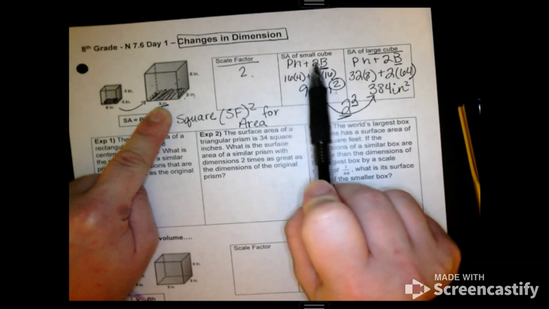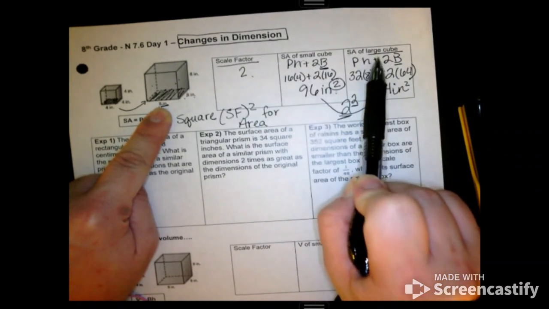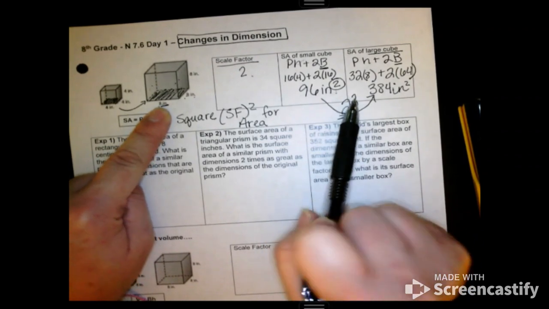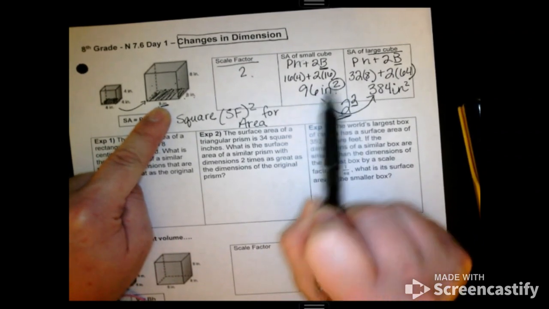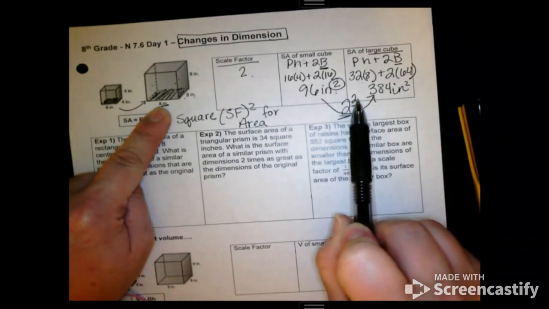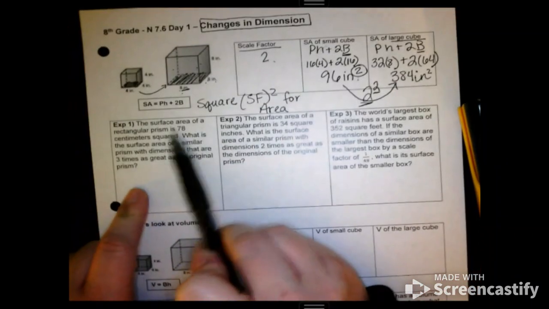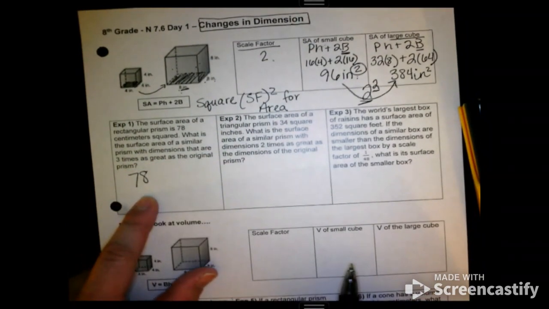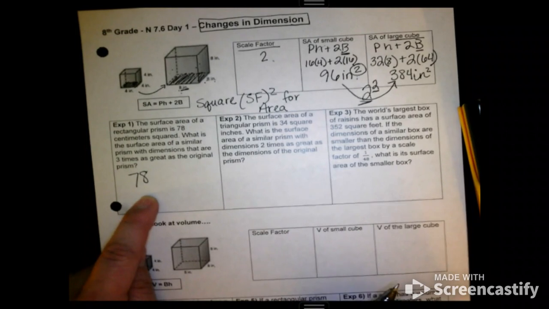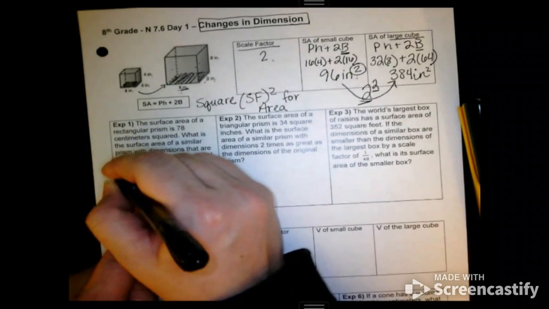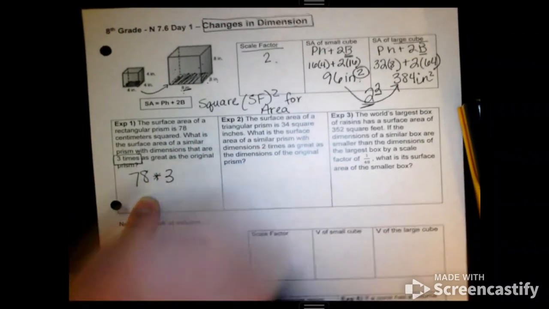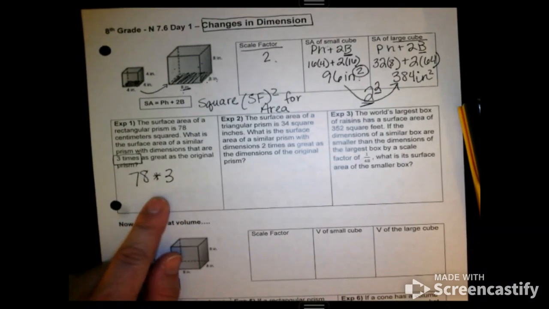So if I wanted to figure out the surface area of my larger cube, I'd multiply by the scale factor squared. Because think about it, area, we use units squared, right? I'll show you what that means here. The surface area of a rectangular prism is 78 centimeters squared. What is the surface area of a similar prism with dimensions that are 3 times as great as the original prism? Do y'all agree that this is our scale factor? Yes. So I would multiply it by 3, but times 3 what? Squared.